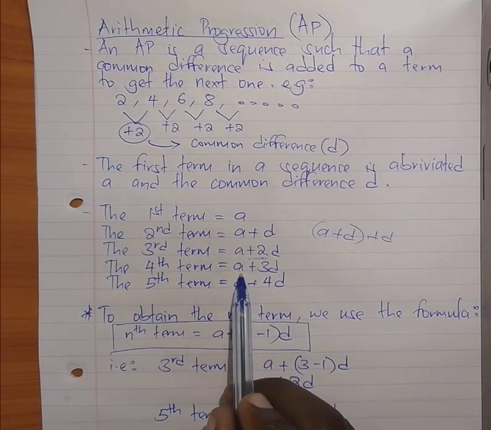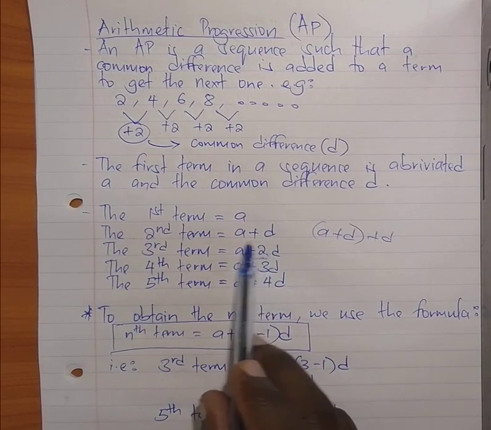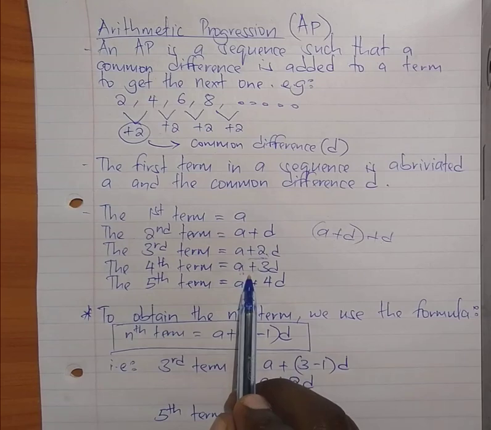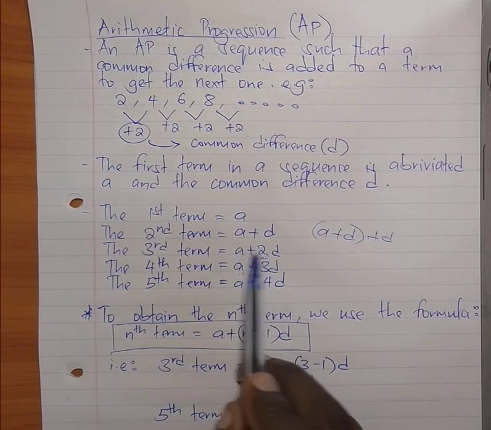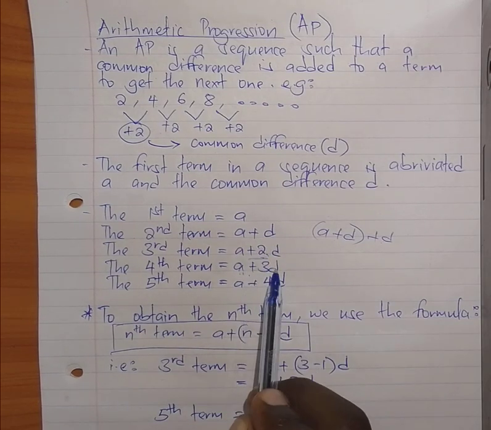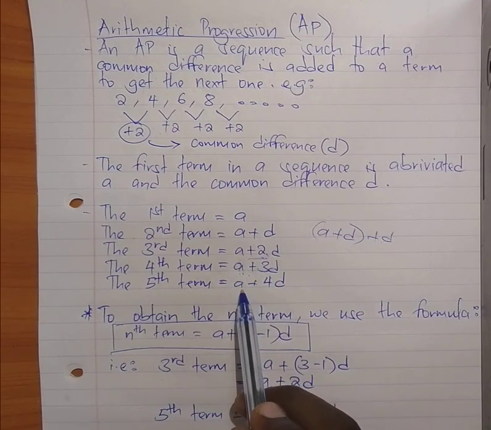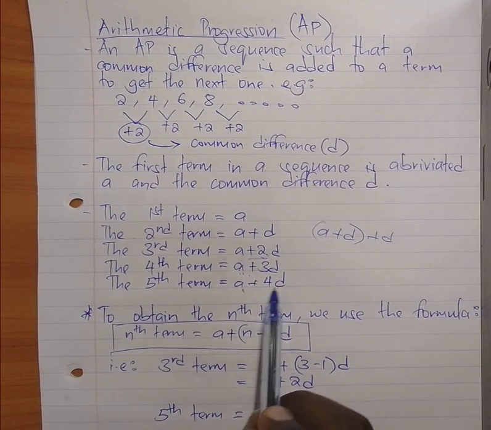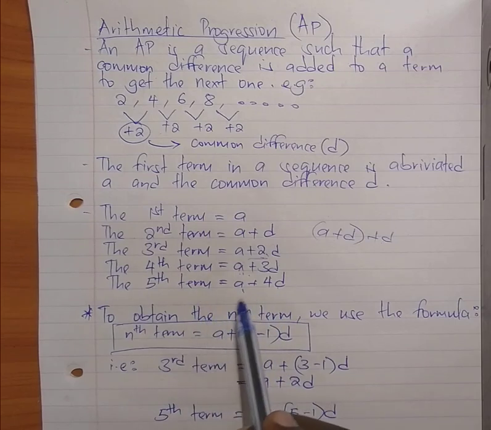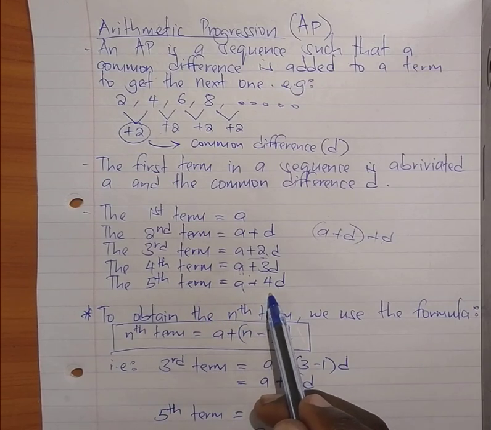And then we move to the next one, the fourth term. We take the third term, we add the common difference. So it will be A plus 2D plus D, which is 3D. So the fourth term is A plus 3D. The fifth term will be A plus 4D. And we continue like that. We can find the sixth term, the seventh term, continuing that way.